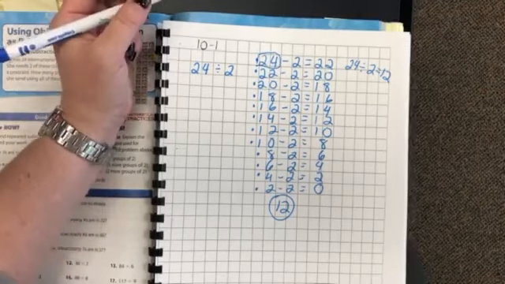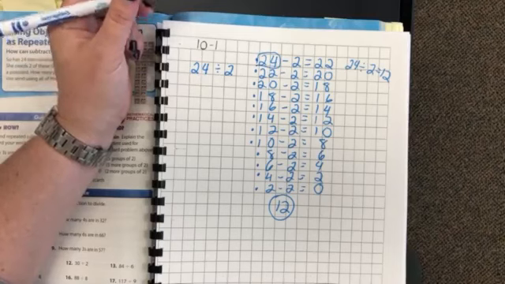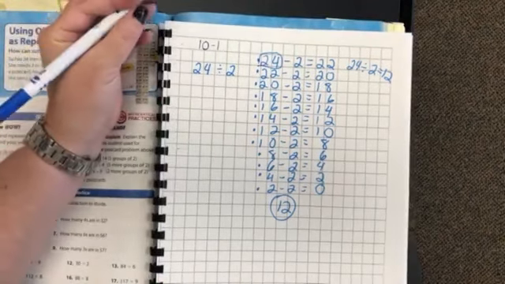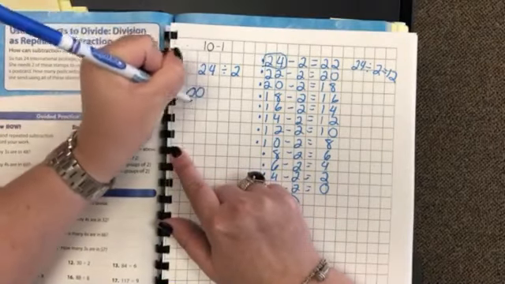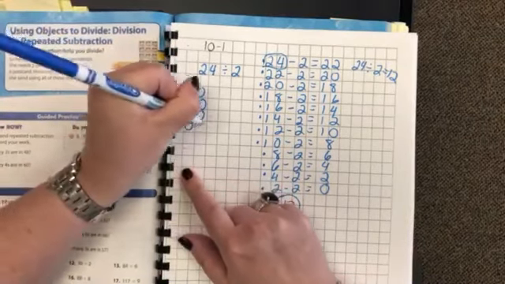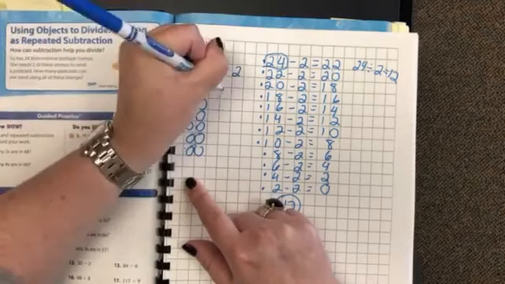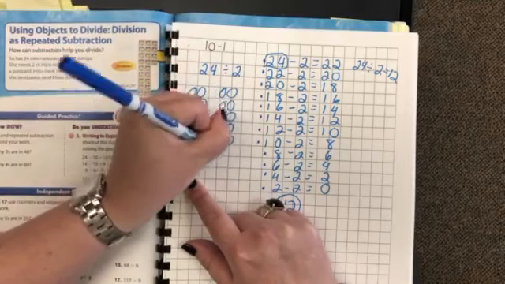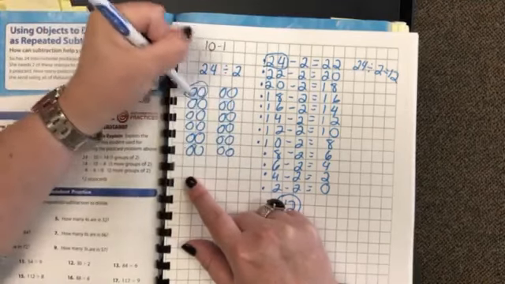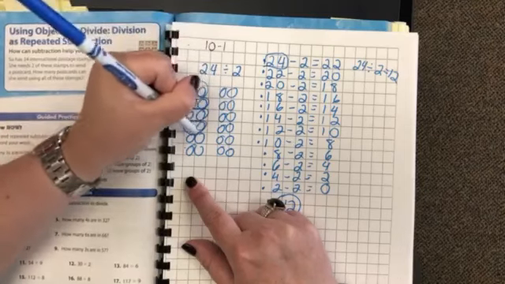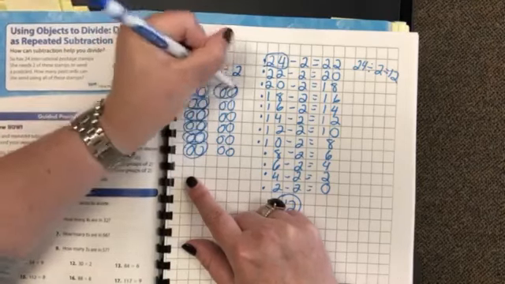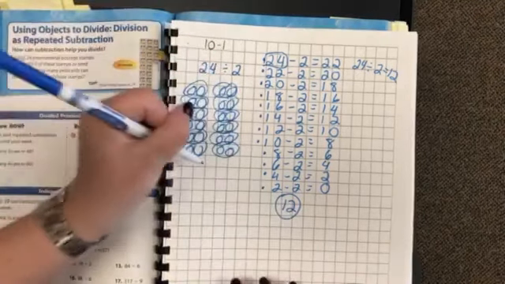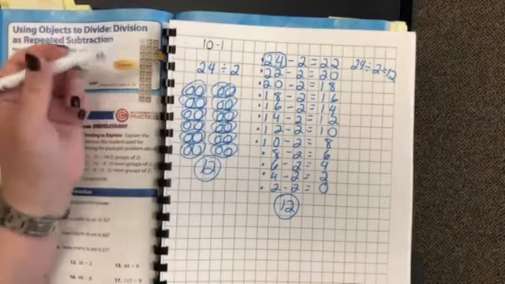Here's an even better way. I say that sarcastically. Here's an even better way to do it. I want groups of 2s, right? And I only have 24. Okay, here's how I do it. 1, 2, 3, 4, 5, 6, 7, 8, 9, 10, 11, 12, 13, 14, 15, 16, 17, 18, 19, 20, 21, 22, 23, 24. How many groups did I make? 1, 2, 3, 4, 5, 6, 7, 8, 9, 10, 11, 12. There's my answer.